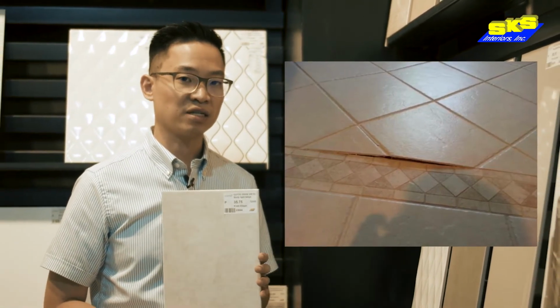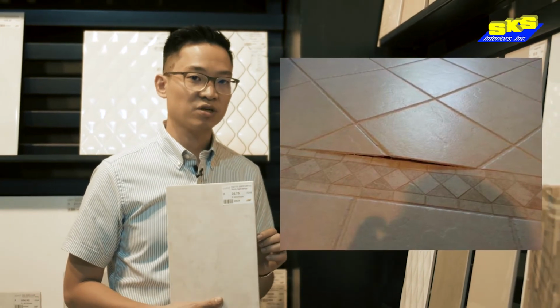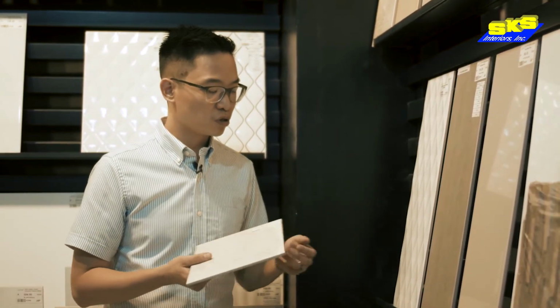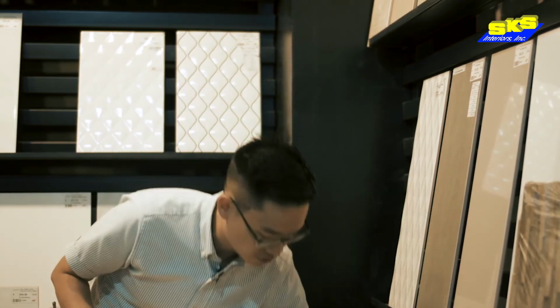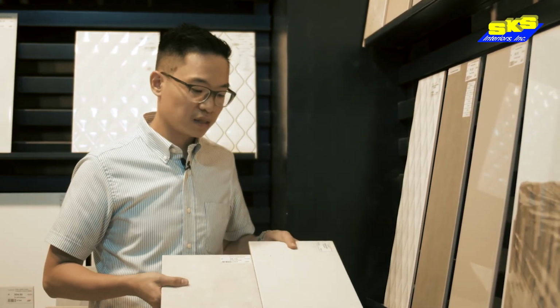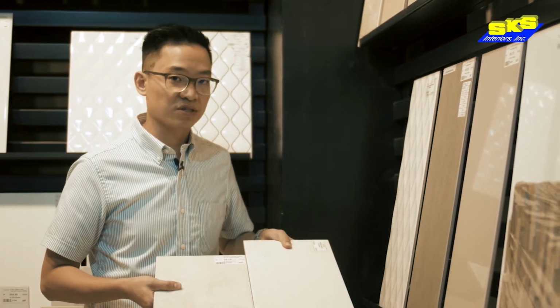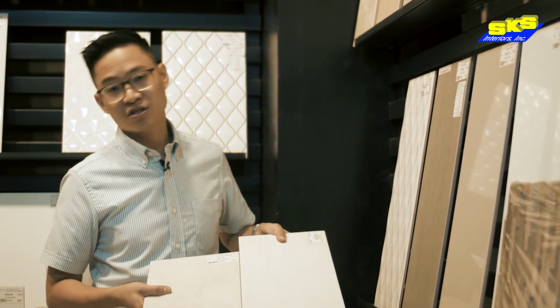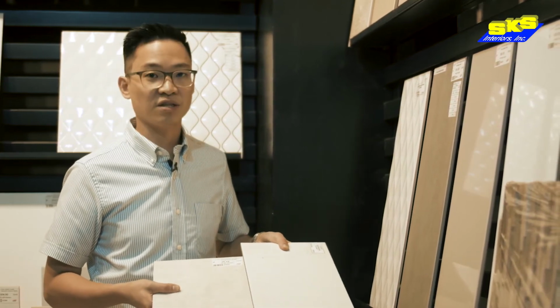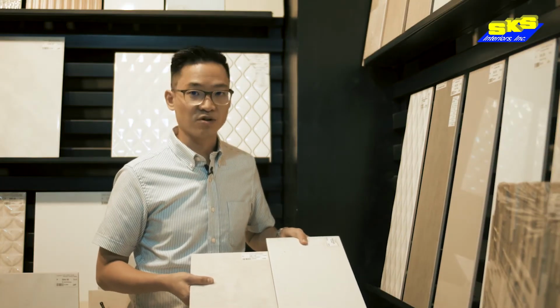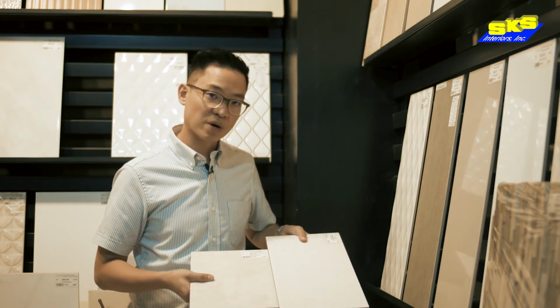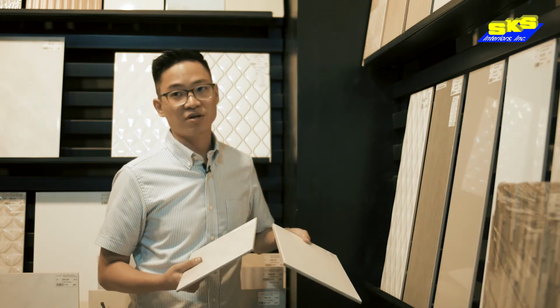Remember last time I mentioned having movement joints for our tiles or proper grout spacing. If you imagine, if you put two tiles together very closely, and your building vibrates, or there's a construction project beside your building, they're excavating the foundation, your building moves. So the tiles have nowhere to go but up. They buckle, or the adhesive fails to stick onto the substrate. So it's important to have proper grout spacing and movement joints.